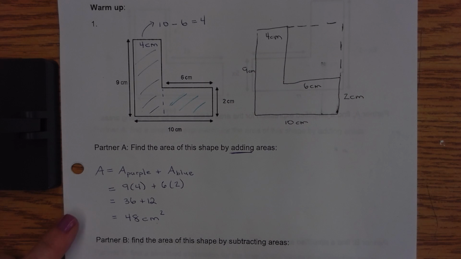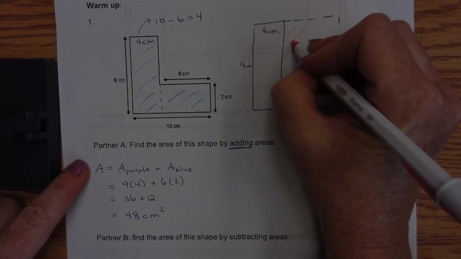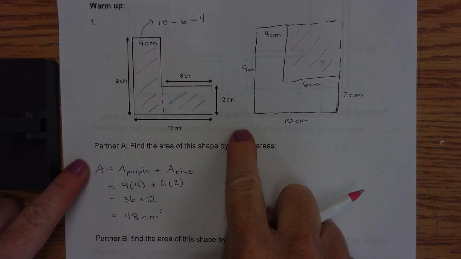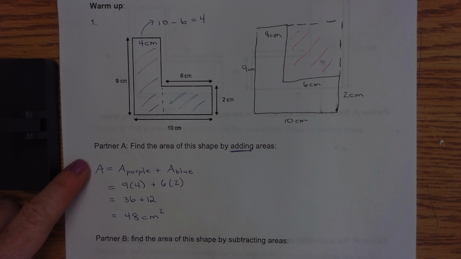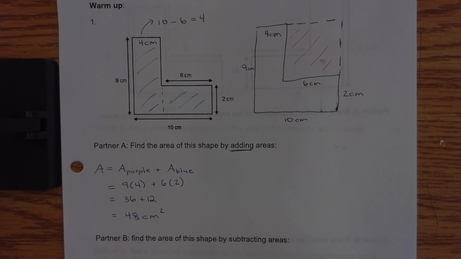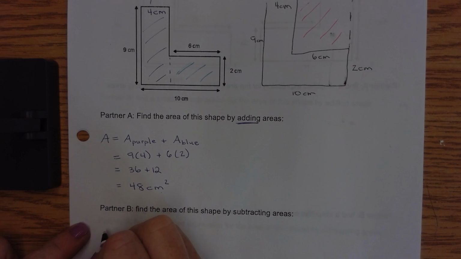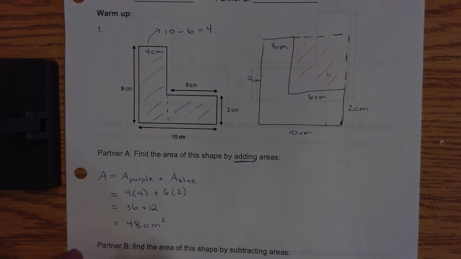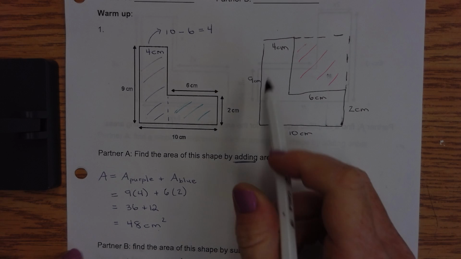So this is the area of the small rectangle. When I've done the big rectangle, I subtract off the small rectangle, and then I'll be left with the area of the shape. Let's give that a try. The area is going to be equal to the area of the black rectangle minus the area of the pink rectangle. Let's take a look at the area of the black.